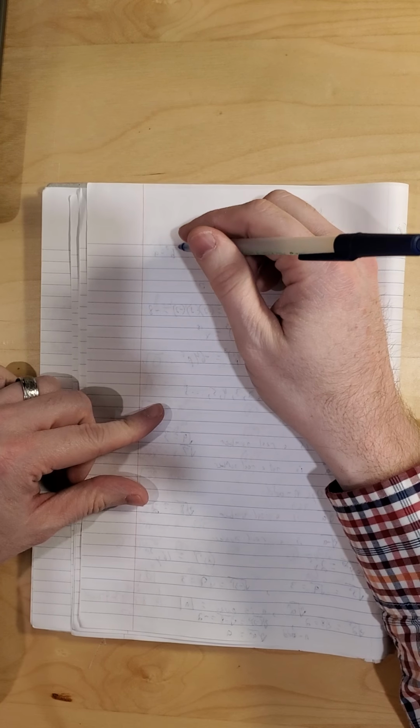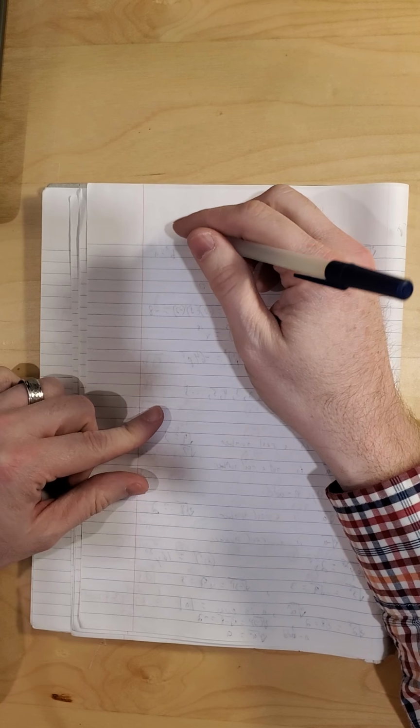Today we're going over section 2.9 on equations with several variables.